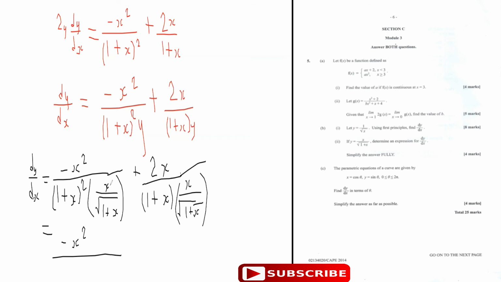And then you multiply that by x. It would be 1 plus x all squared times x, and all of this is divided by the square root of 1 plus x.